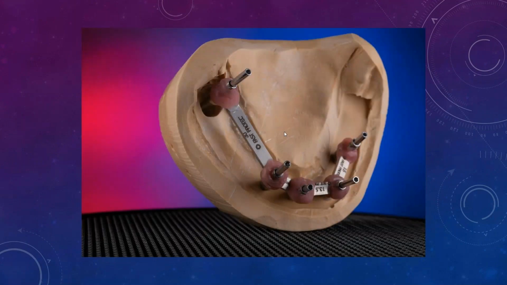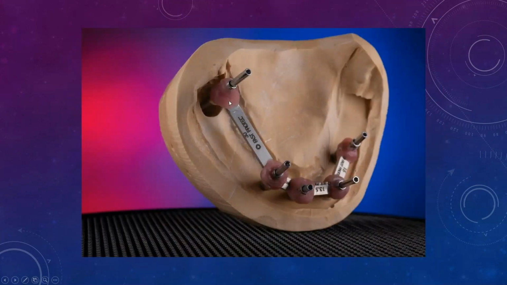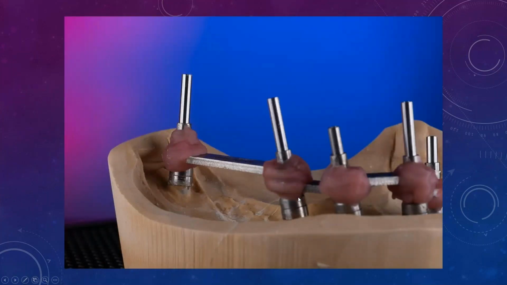I will take that area on the stone model and I'll grind it completely out. I'll make sure that all the components are screwed in properly. And from there, I'll mix up the same stone. I'm using low expansion die stone. In this case, I'm using GC IMP stone. It has an expansion rate of 0.08%, so very low expansion. It's a very nice stone.